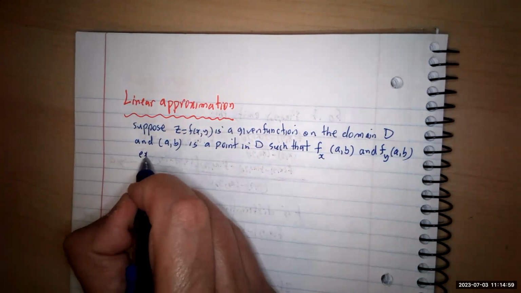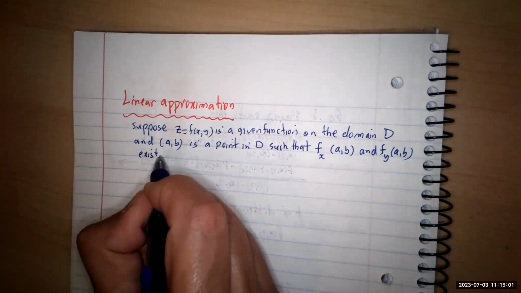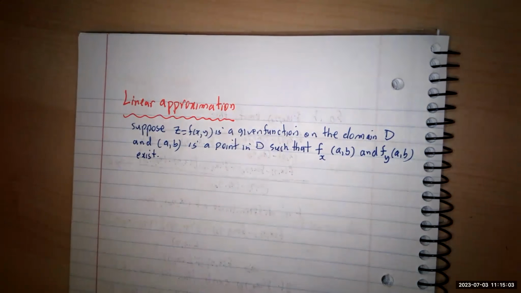I'm going to switch the f prime that you saw to the partial derivatives, because I don't have the f prime. So these partial derivatives exist.